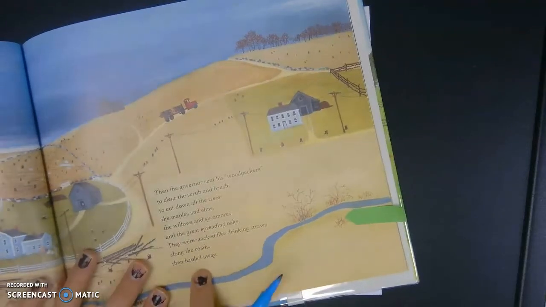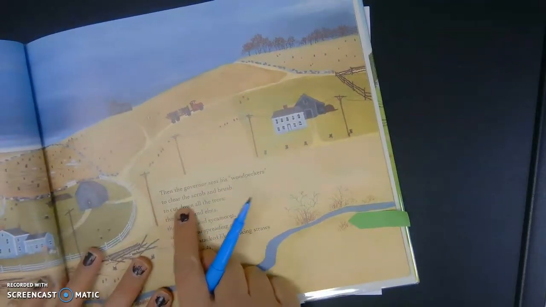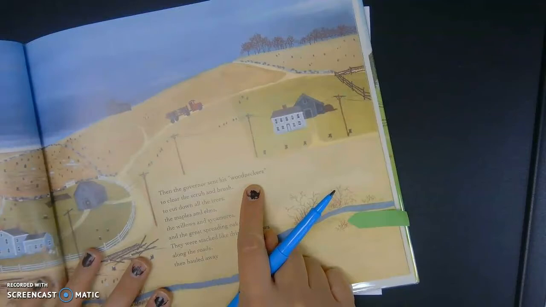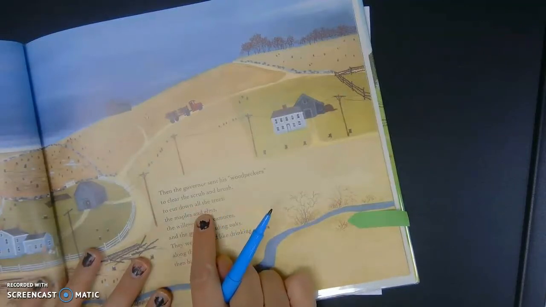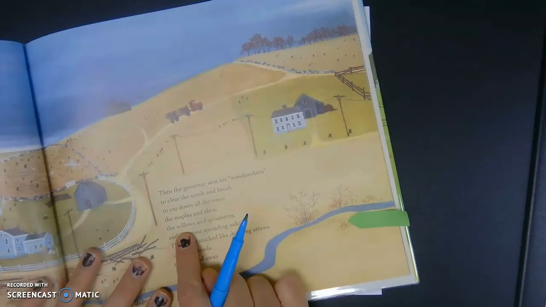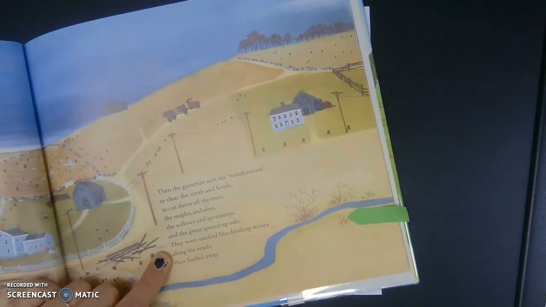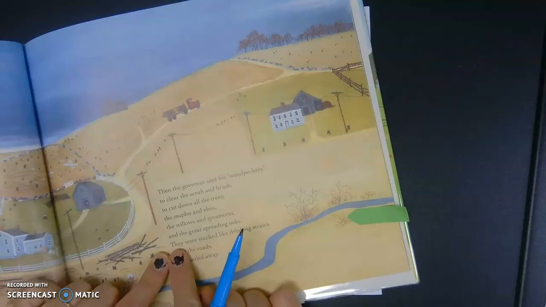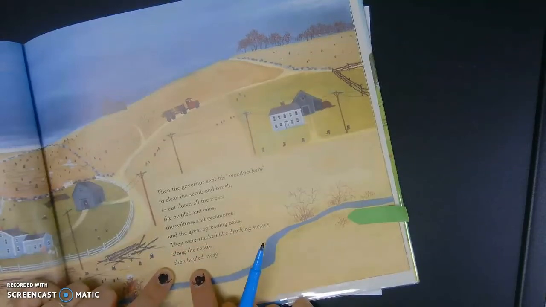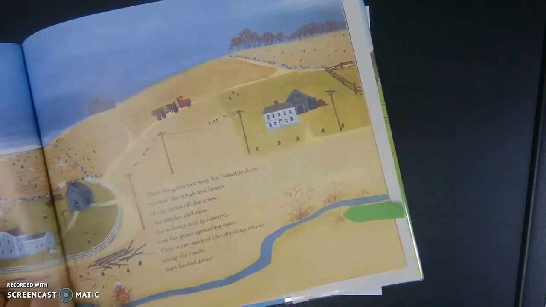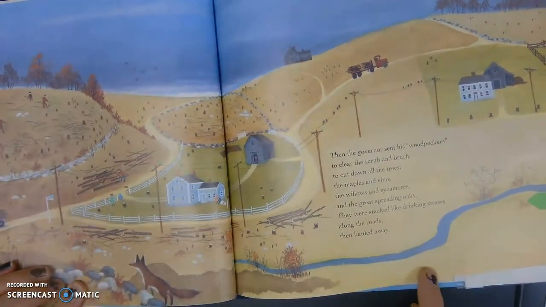And right here, I thought this was great. It says, the governor sent in his woodpeckers, the people to cut down the trees, to clear the scrub and brush, to cut down all the trees, the maples, the elms, the willows and sycamores, and the great spreading oaks. Okay, this is what I could really imagine in my head. They were stacked like drinking straws along the road, then hauled away. So right here, you see all of them stacked up like little drinking straws, the trees.